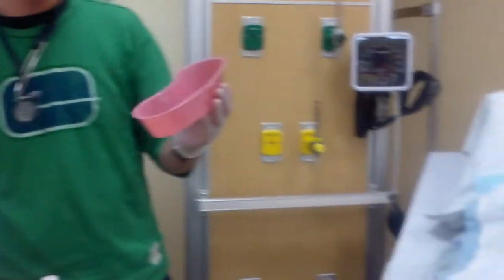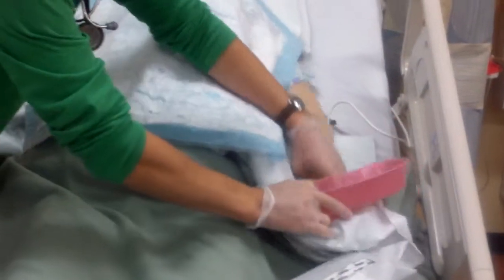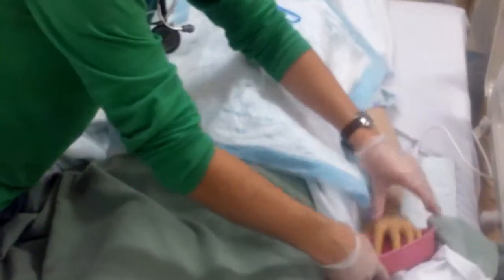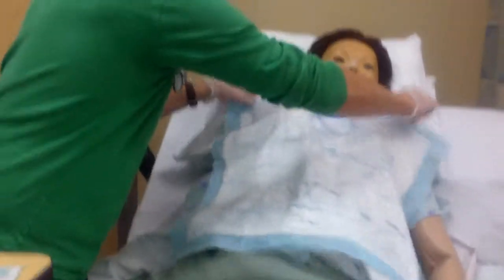And then just in preparation, I might want to upgrade the emesis basin, but I would give her some tissues there, and then maybe she could hold on to this emesis basin. There we go. Just for you.